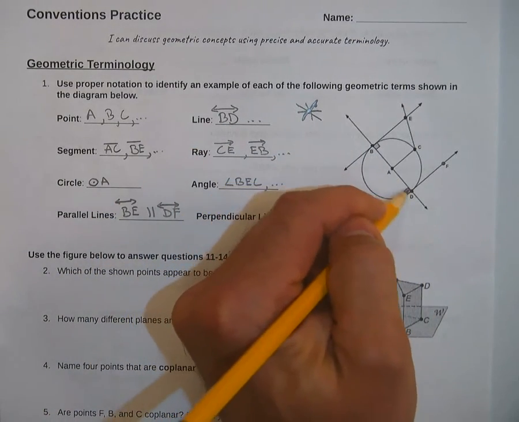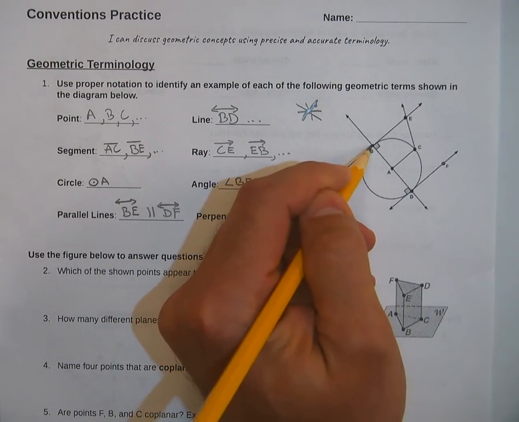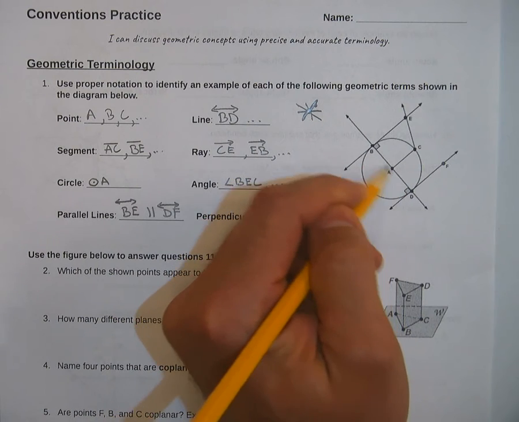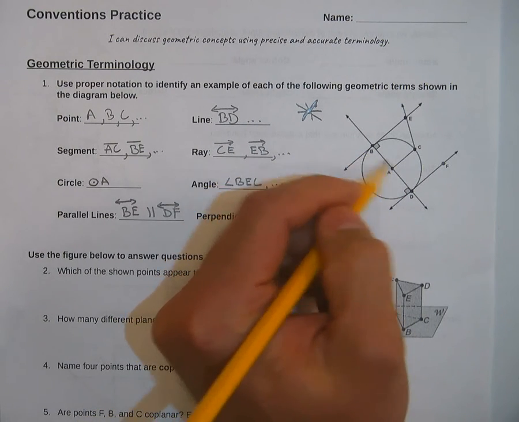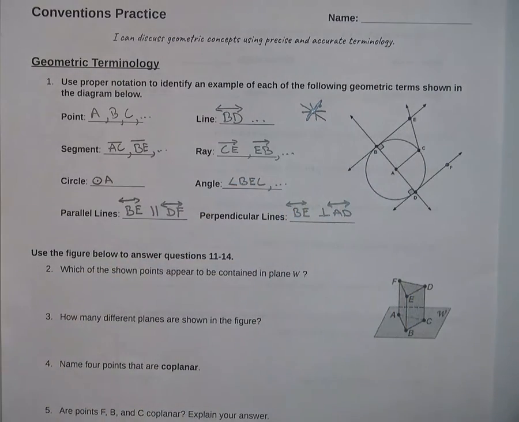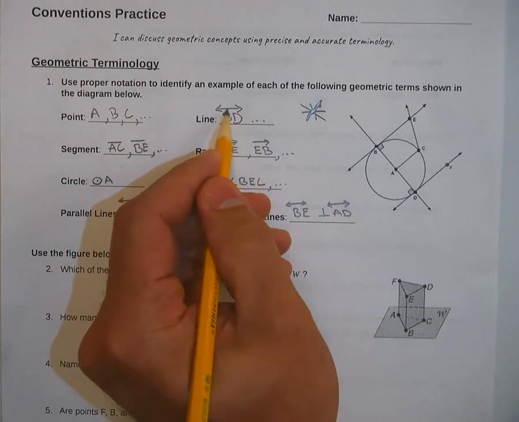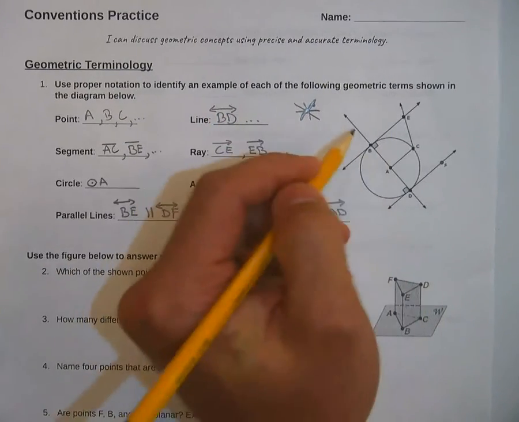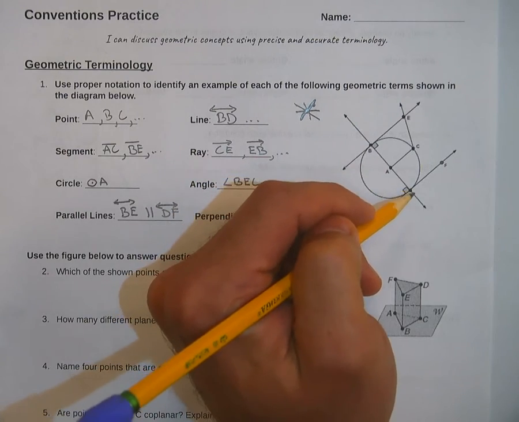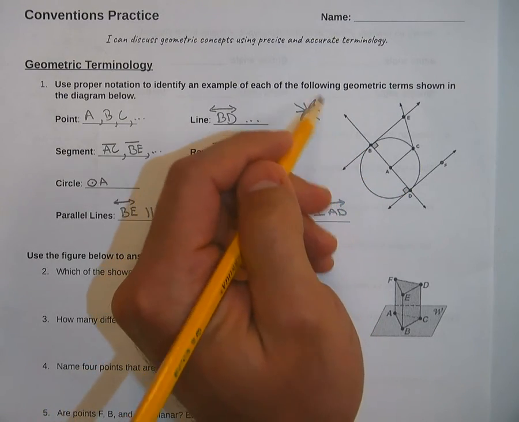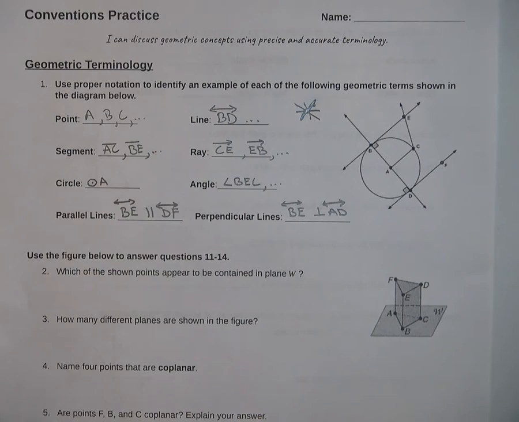If you happen to have more than 2 points, like here, I could use BA, AD, or BD. Those are all the same line in this picture. So sometimes you have multiple ways of naming the same line. But one of the important things is it has those 2 arrowheads, which indicates that a line does in fact go on forever in both directions. It never stops. It just keeps going on and on and on and on, much like my videos.